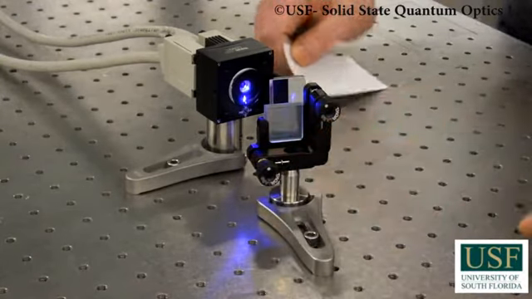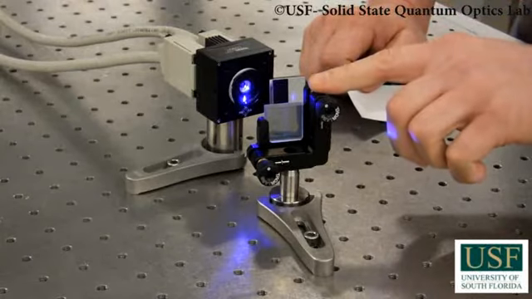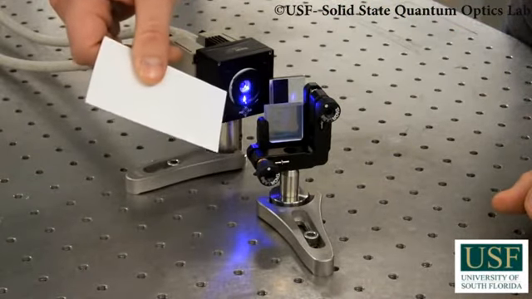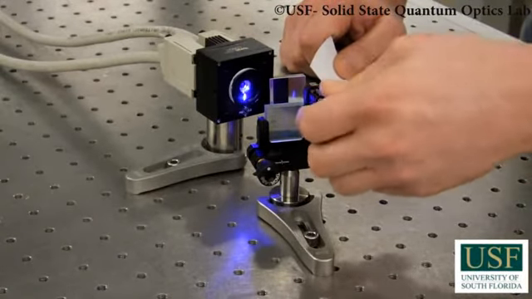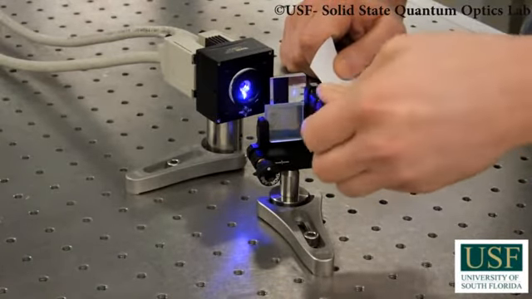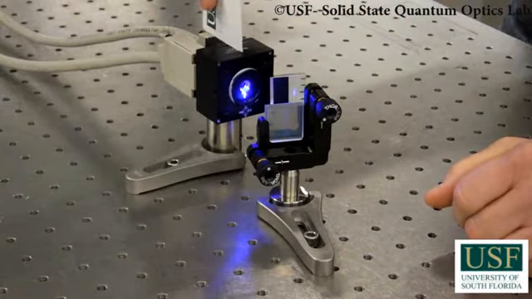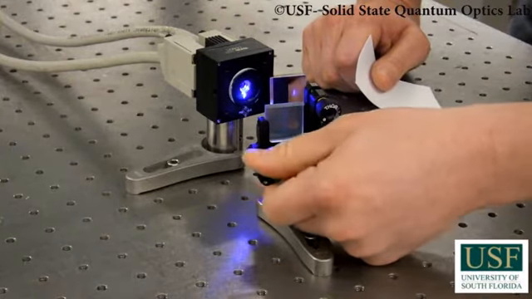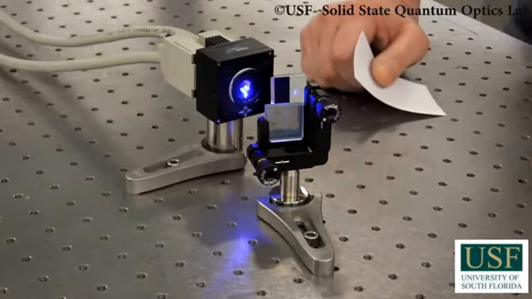Alright, so it looks pretty good now, and it's aligned vertically with the laser diode. Now I'm going to take the vertical angle and adjust it such that the first order maxima is closer to the laser diode. Alright, now that I'm closer, I can see that my vertical alignment is not as good as I thought, and I need to readjust the horizontal angle. There we go. Now it looks pretty good.